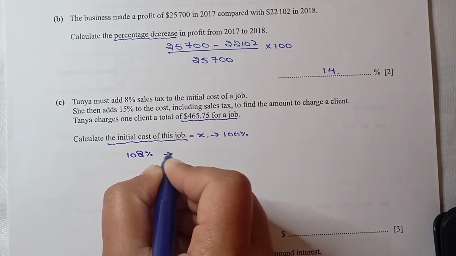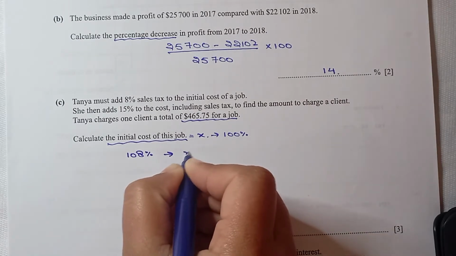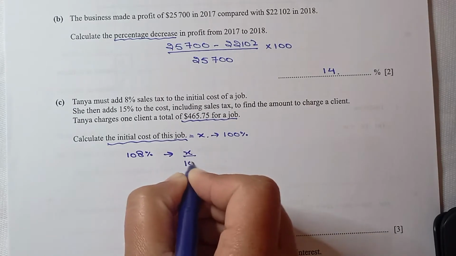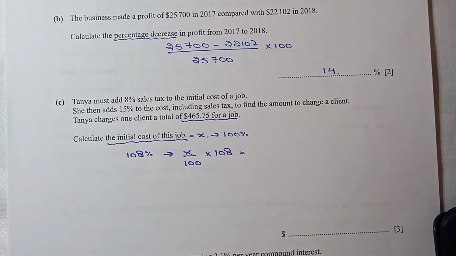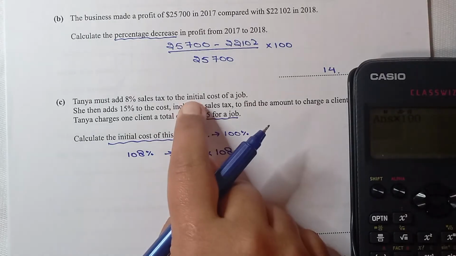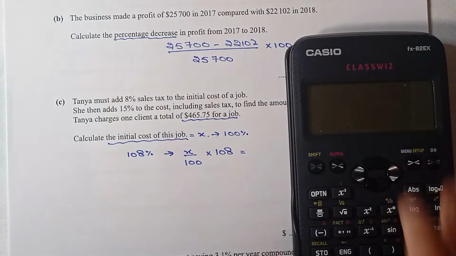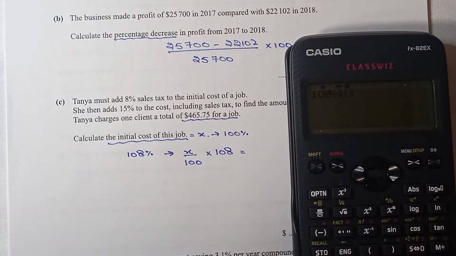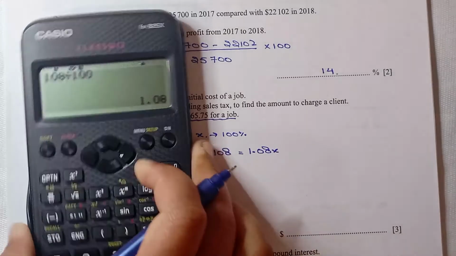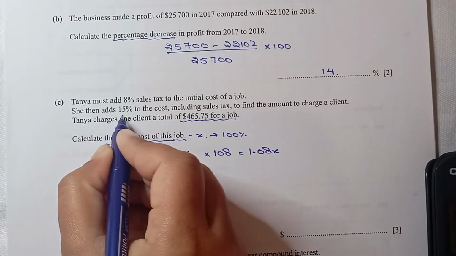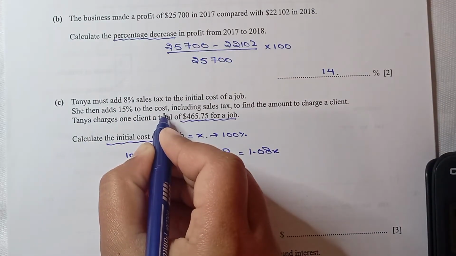And this 108% is basically x over 100 times 108, because x is the initial cost of the job. So 108 divided by 100, this would be 1.08x.